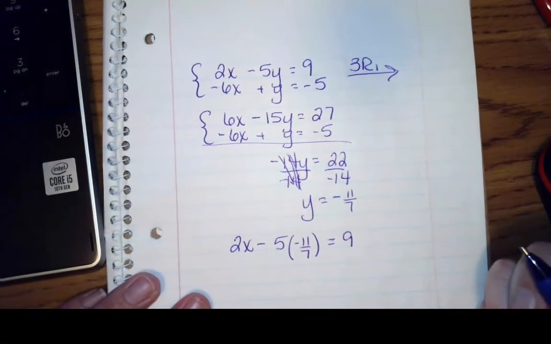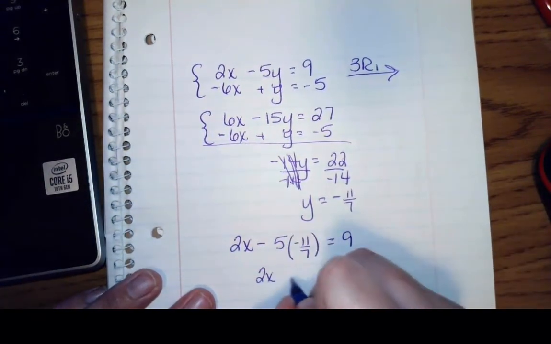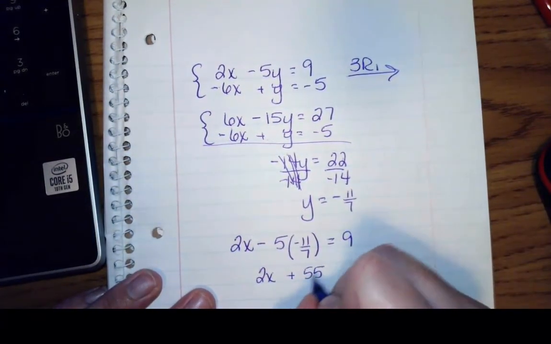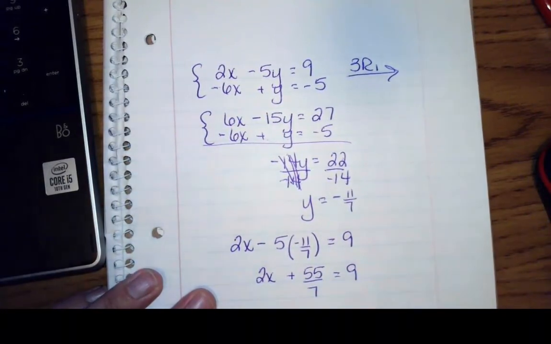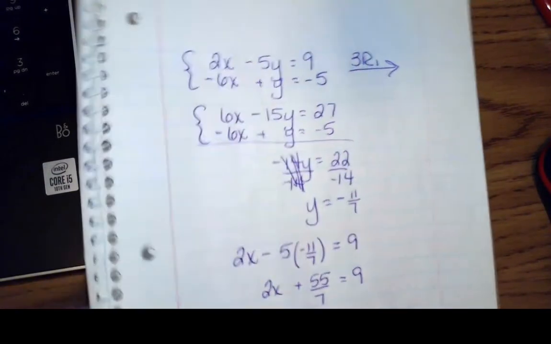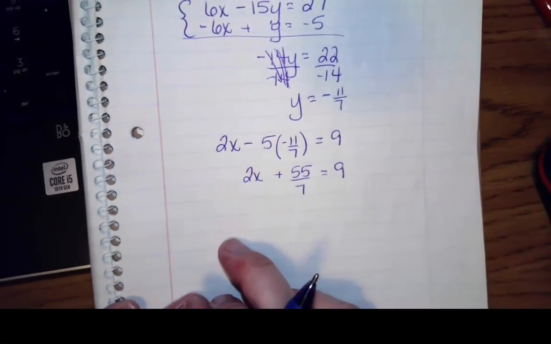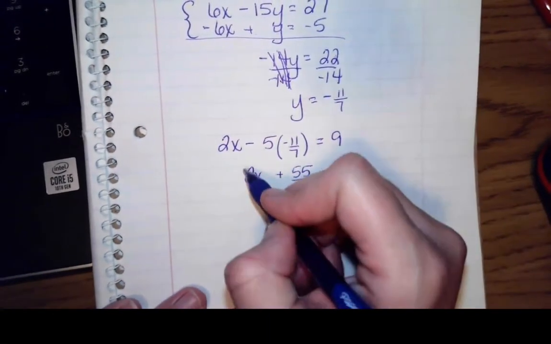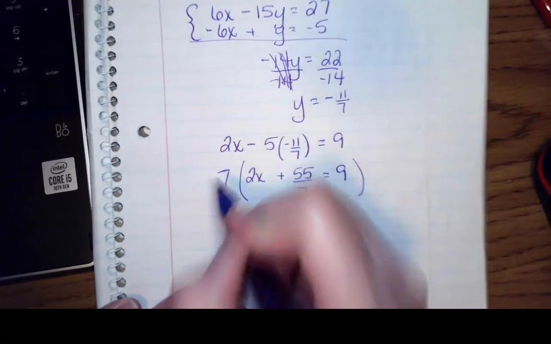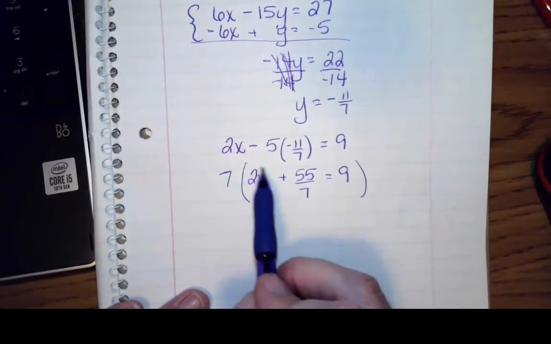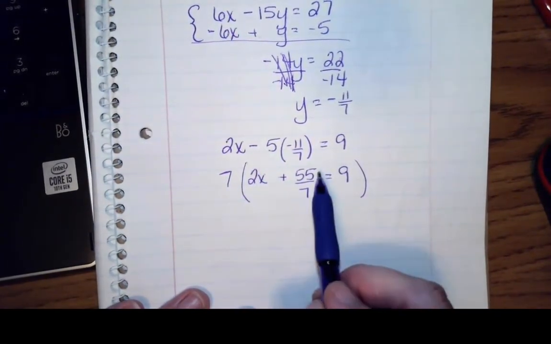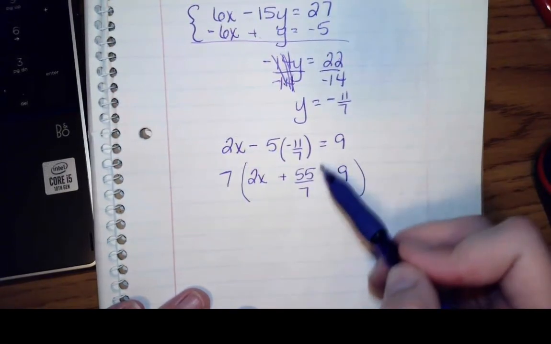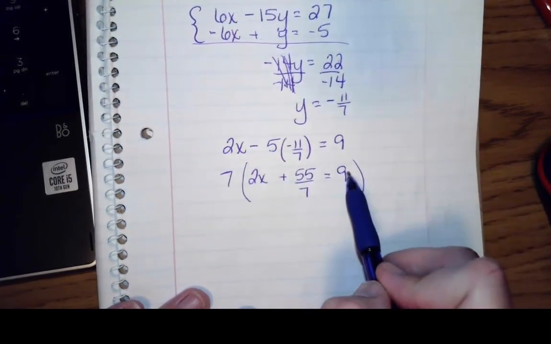equals 9. So that gives me 2x plus 55/7 is 9. Nobody wants to work in fraction world, so I can multiply everything by 7. So I'm going to multiply this term by 7, this term by 7, so it'll reduce, and this term by 7.